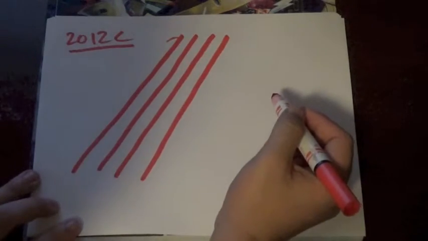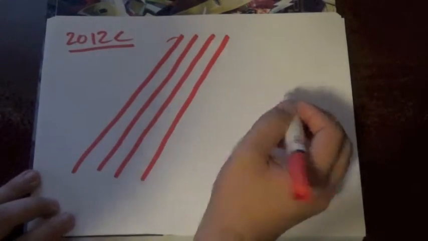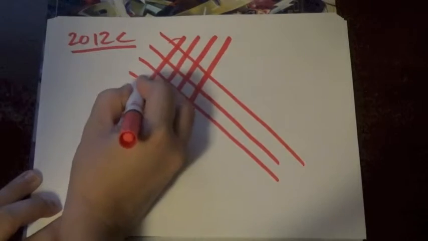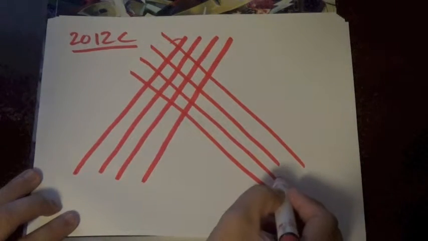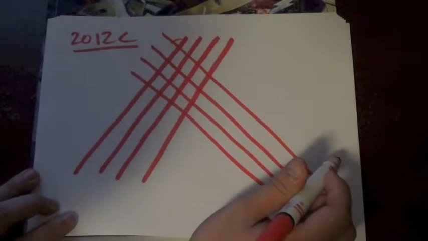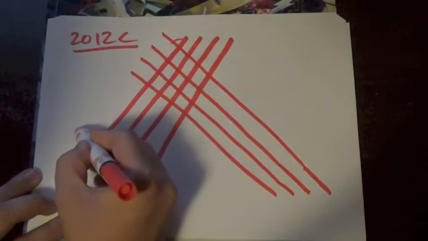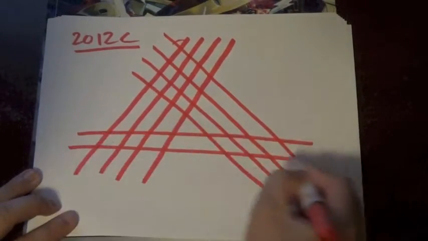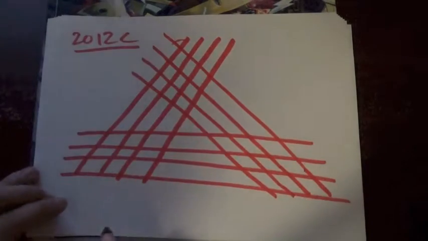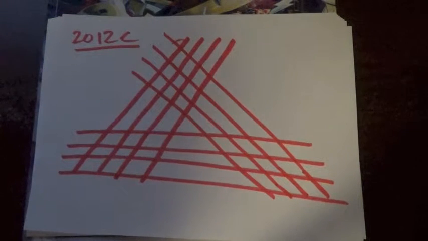Then I'm going to make 3 lines going the other way across them. Now, finally, I'm going to draw my 3 horizontal lines. Pretty good, right? If I can do it, you can do it too.